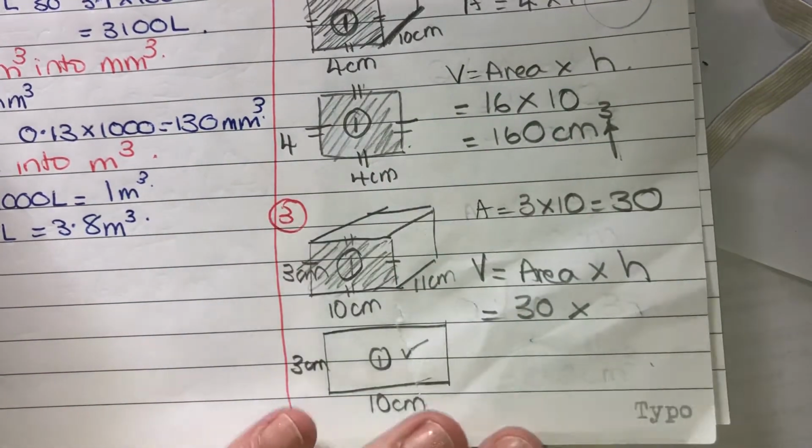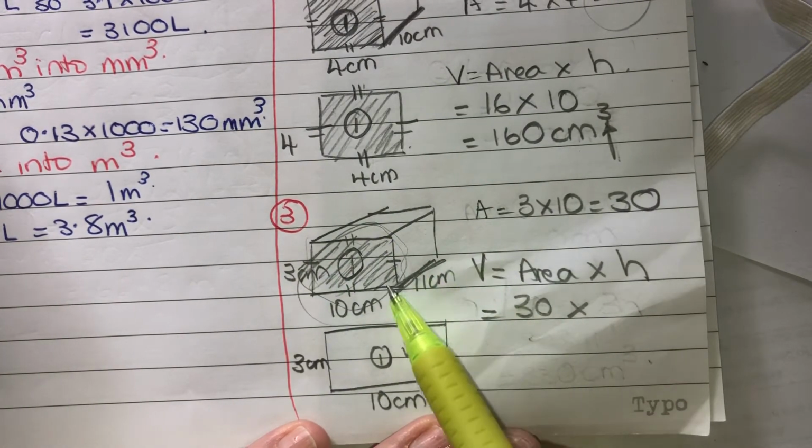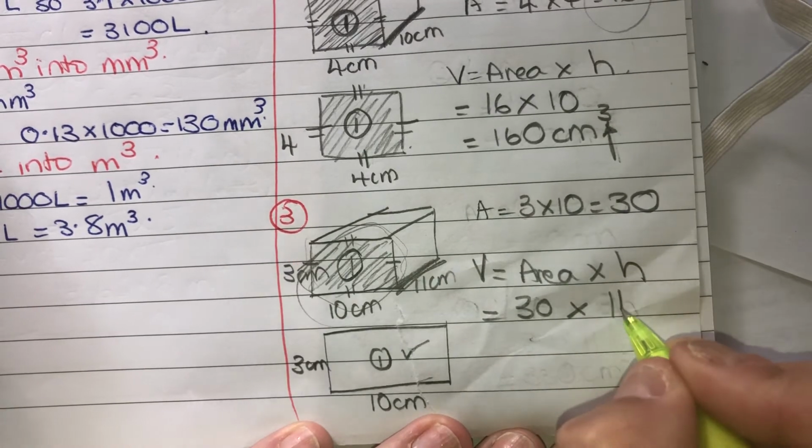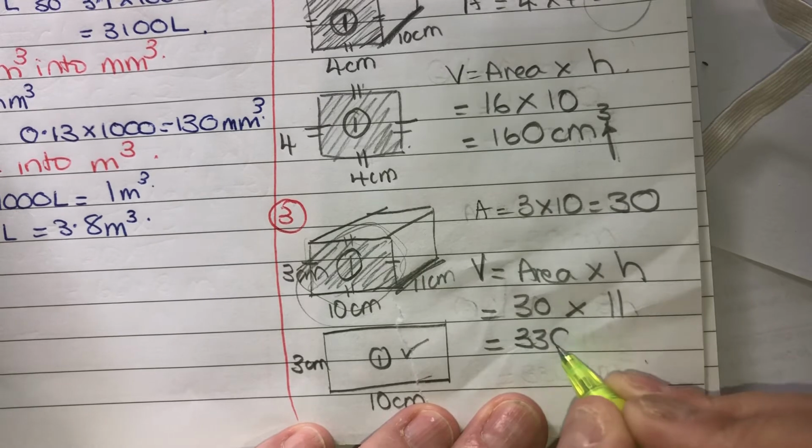Oh, that's a common error. Height. Oh, there. That's how tall it is. But you've already used that, so don't use it again. So the other element is our 11. So it's going to be 30 times 11. 3 11s are 33 with a 0.